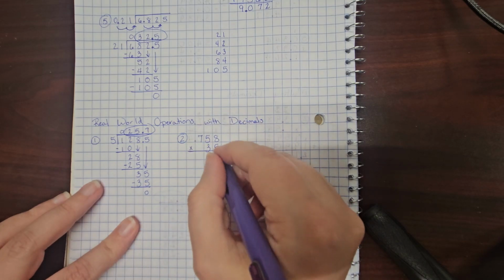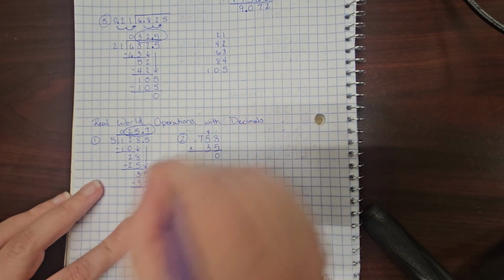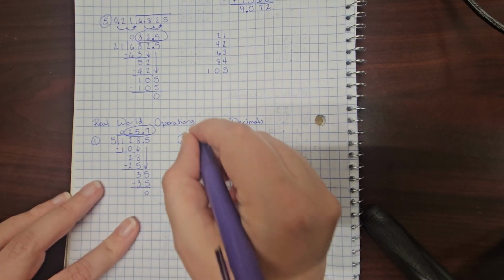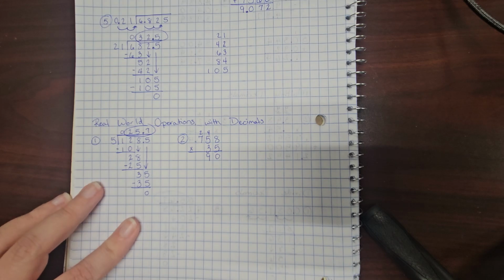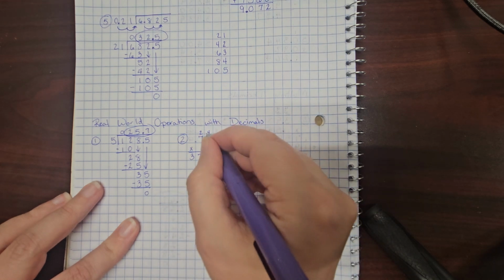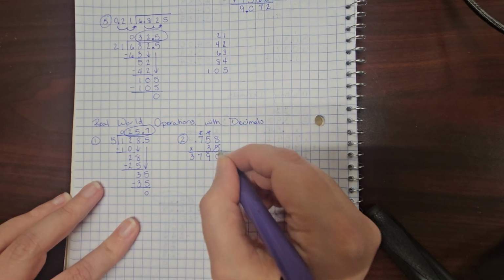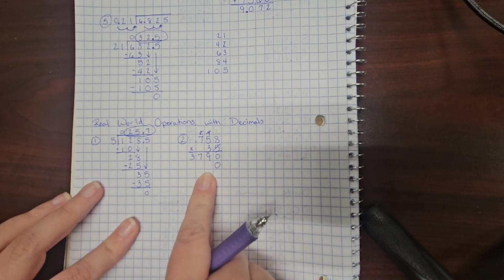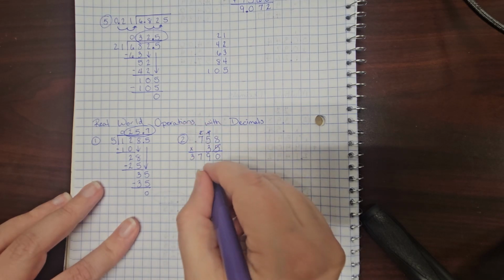5 times 8 is 40. The 0 goes down and the 4 goes up. 5 times 5 is 25, plus 4 more is 29. And 5 times 7 is 35, plus 2 more makes 37. Okay, I'm done with these numbers that I carried, and I'm done with this 5. My next digit starts in the tens place, so my answer has to start in the tens place. 3 times 8 is 24.